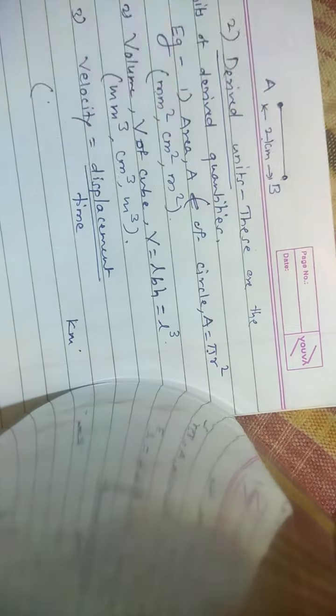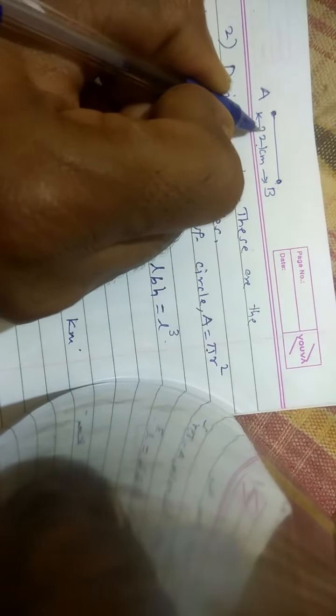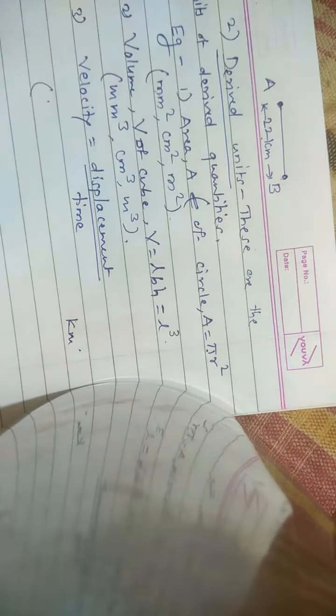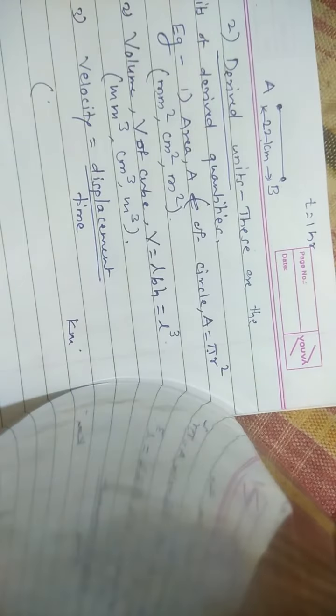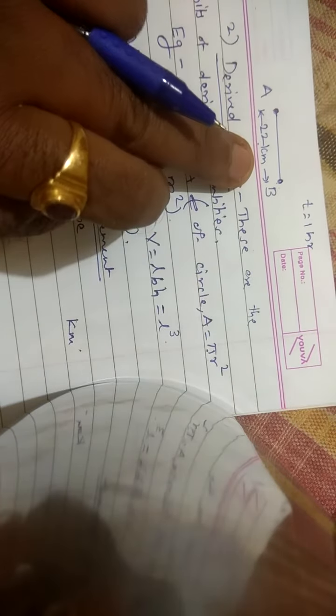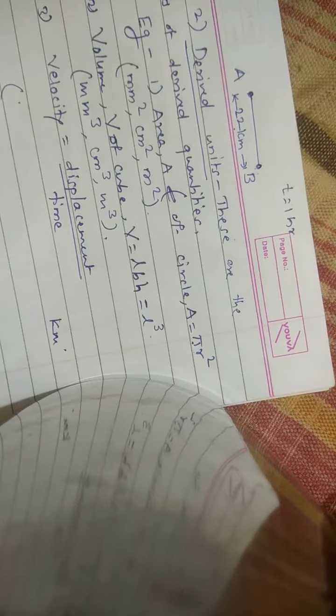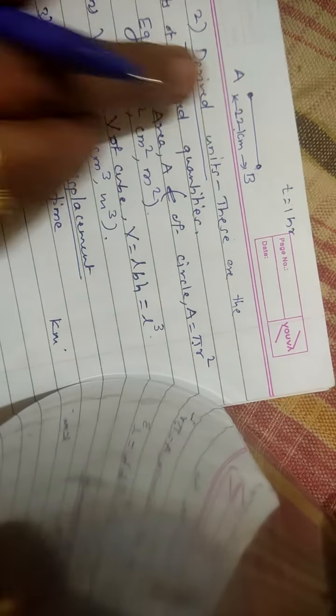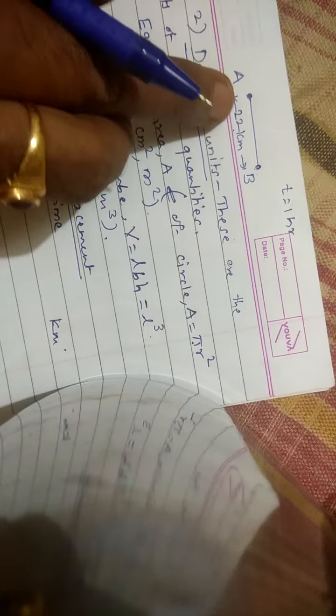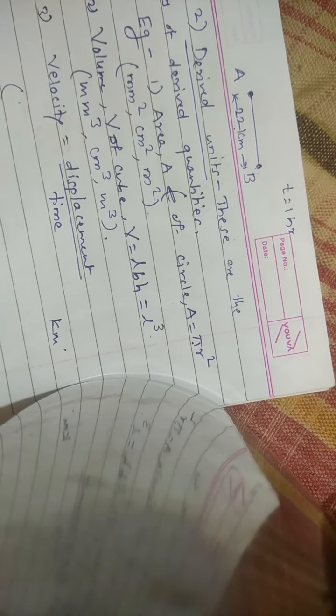Suppose it covers a distance of 2 kilometers in, say, maybe, I'll just take a little greater displacement here, say 22 kilometers. If it covers this in, say, 1 hour, as an example, the total distance is 22 kilometers covered in 1 hour. If the vehicle goes from A to B in 1 hour, 22 kilometers is the total displacement of that particular vehicle.